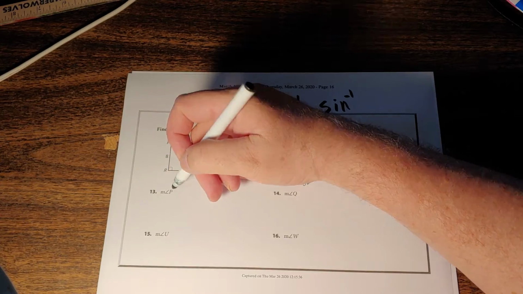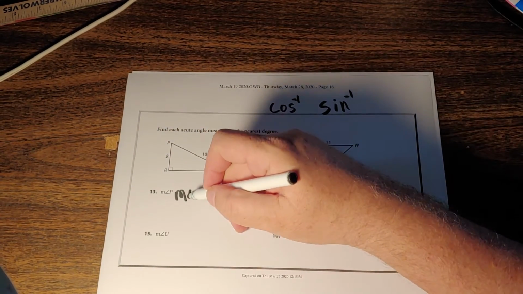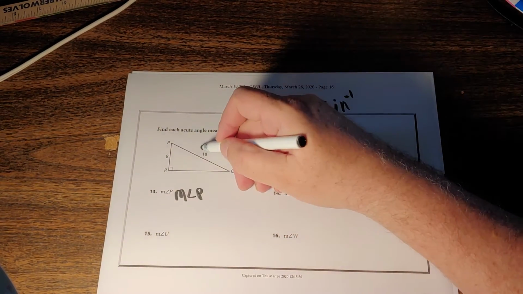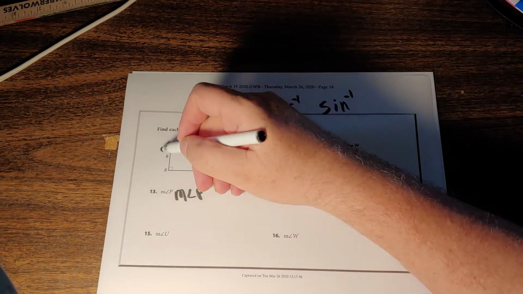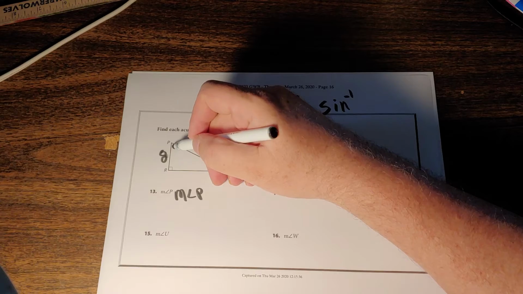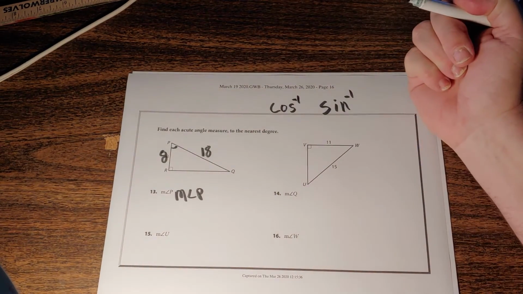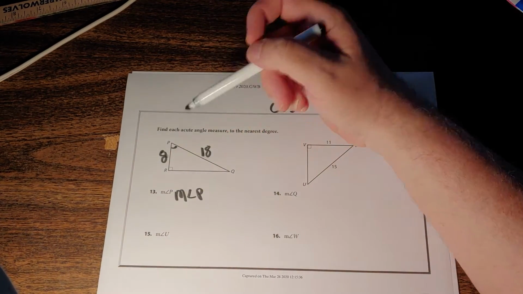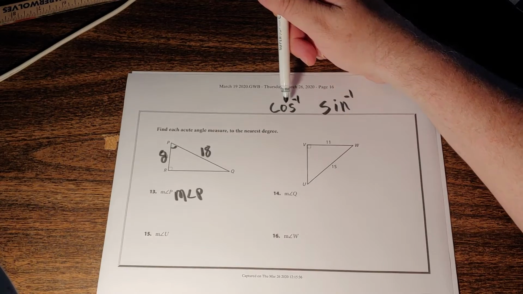So here's P. They want the measure of angle P. And I got one side is 18. This side is 8. And they want to know angle P over here. Now, I need to know, do I use arccosine or arcsine?